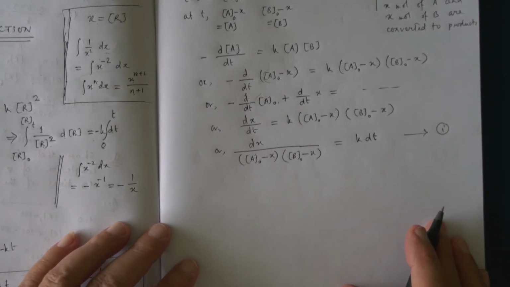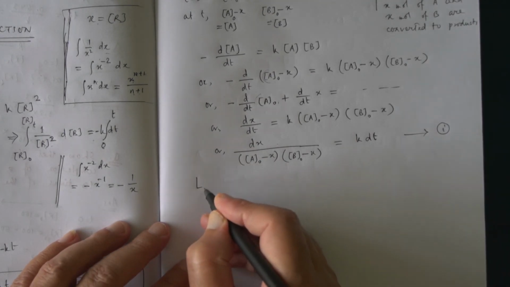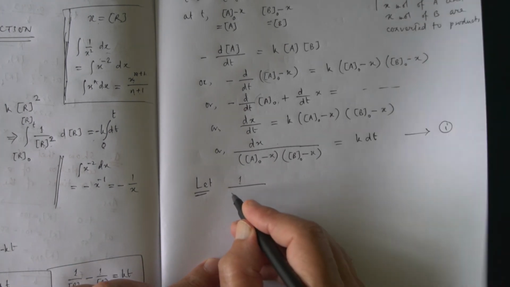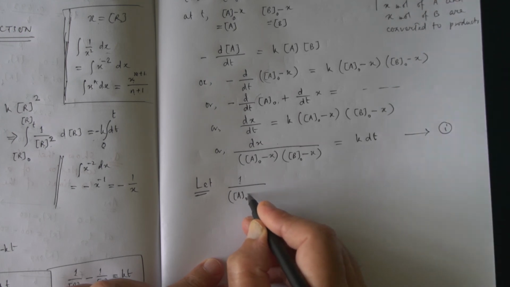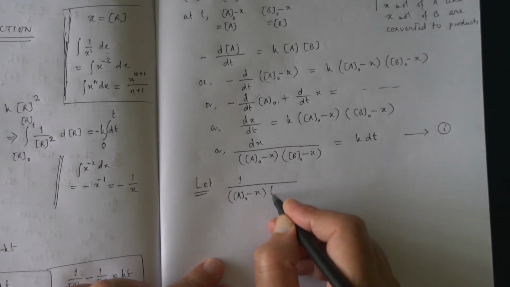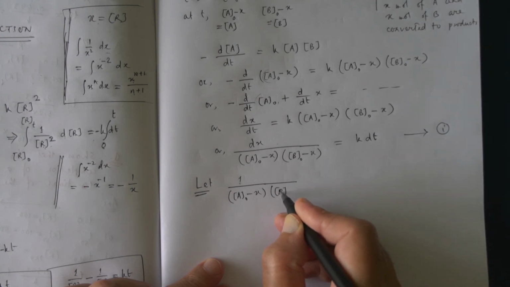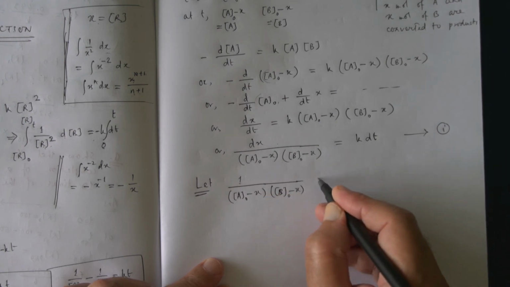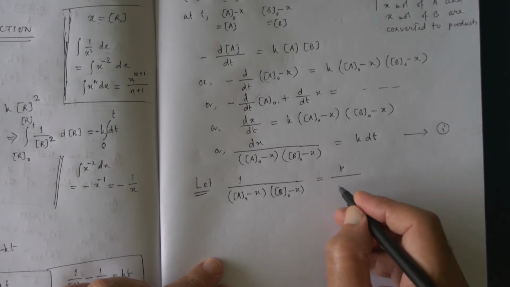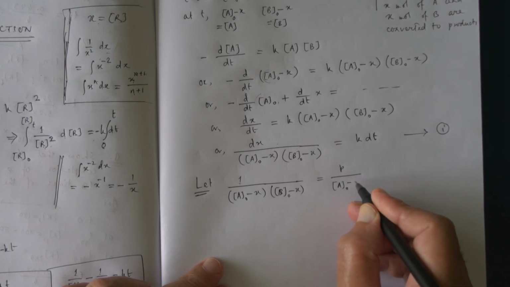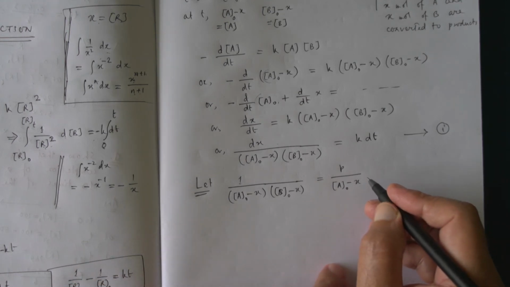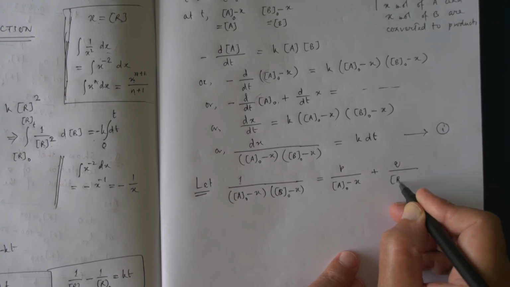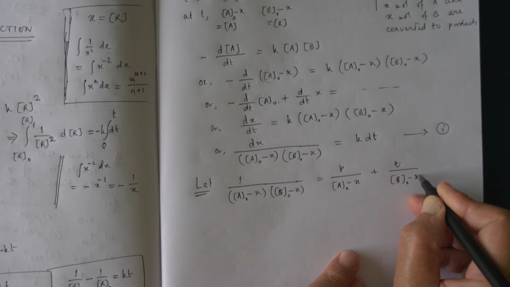First, let us assume that 1 by (A naught minus x)(B naught minus x) can be written as p by (A naught minus x) plus q by (B naught minus x). We assume this.